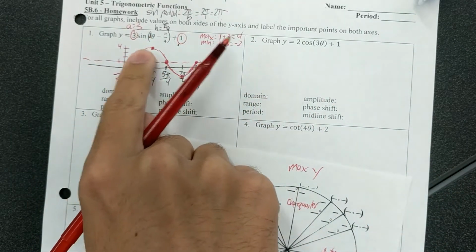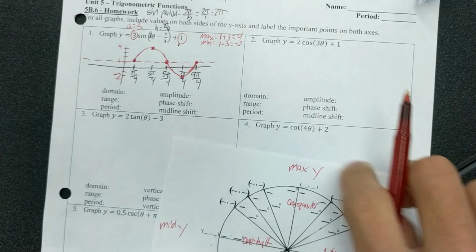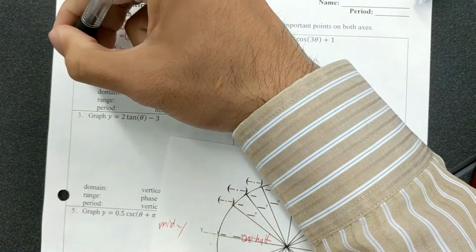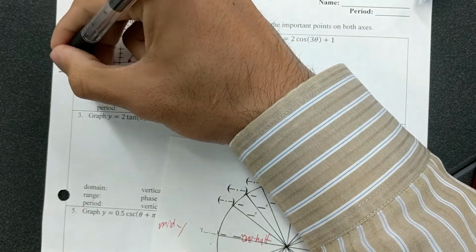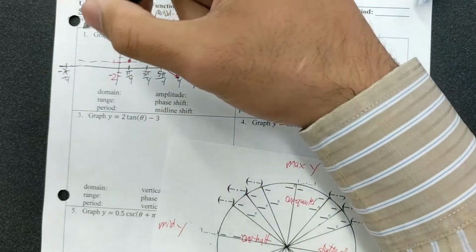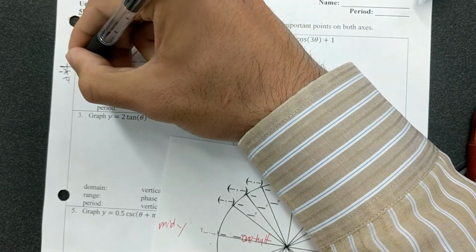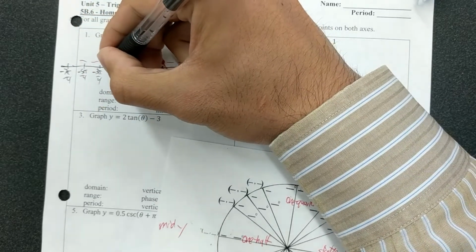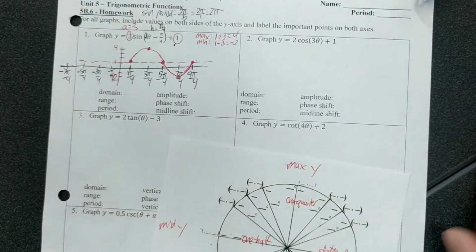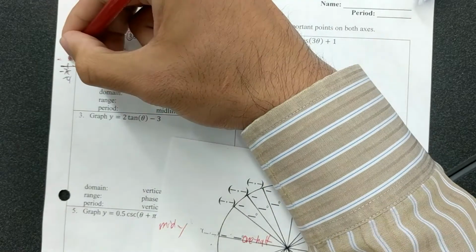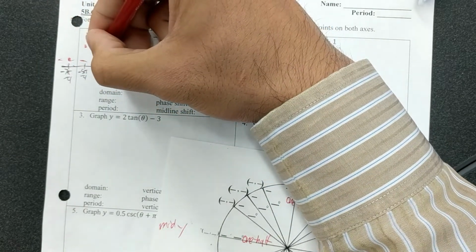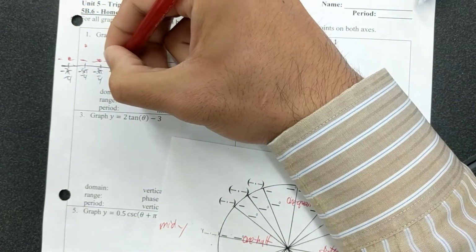I just subtract 2 pi from all these values. And I know that this period looks exactly like the other period.